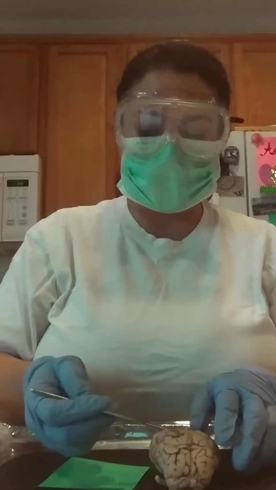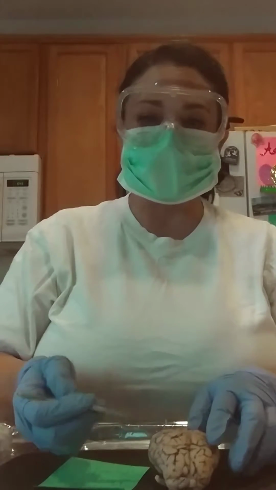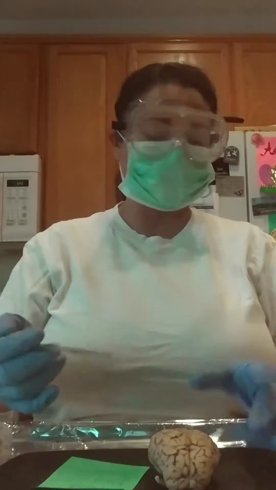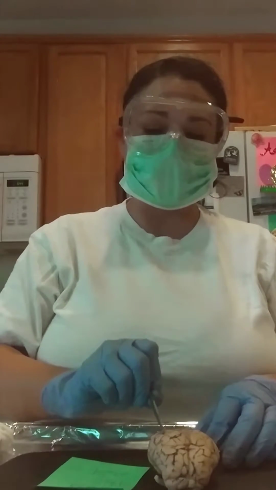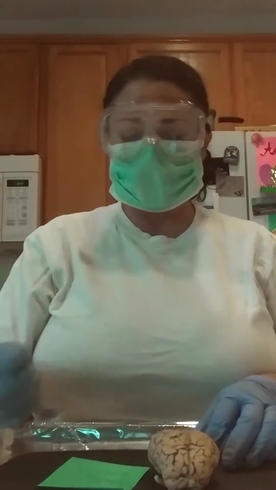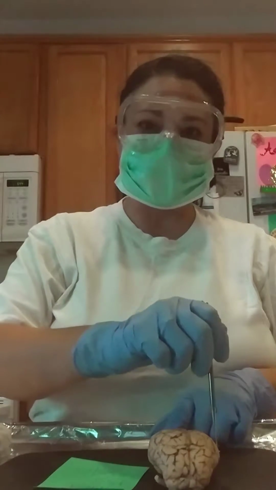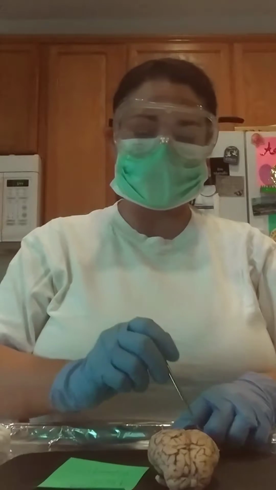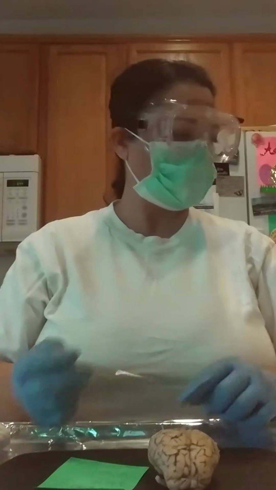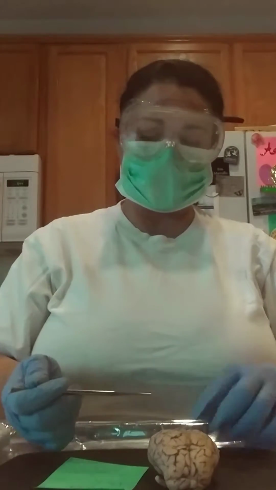So we have the gyri, which are ridges, and then the grooves are the sulcus. We have our frontal lobes, our parietal lobes, our temporal lobes are here on the sides, and then we have the occipital lobes, which are the 2 rear ends of the brain. We also have the cerebellum.